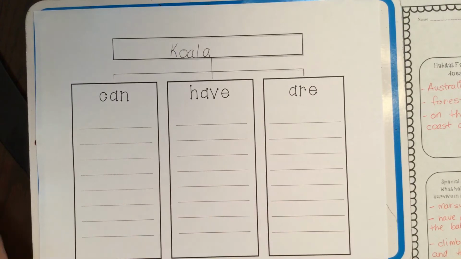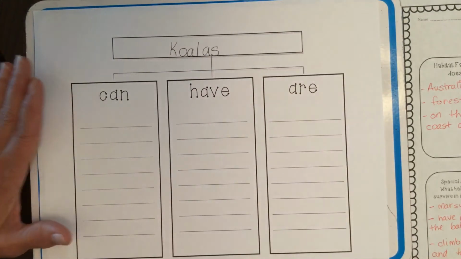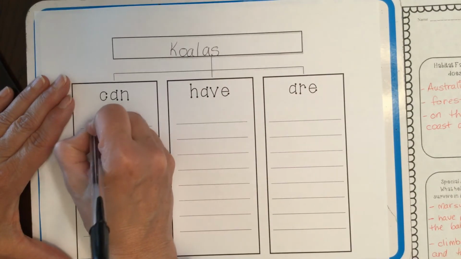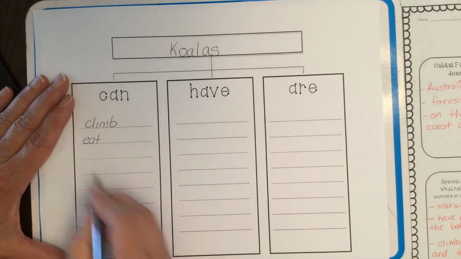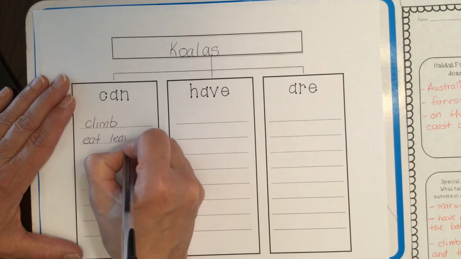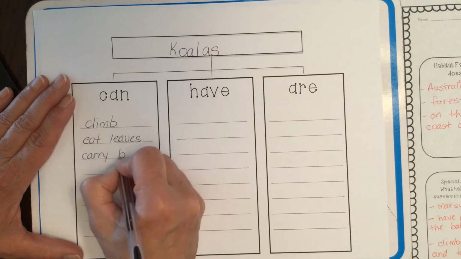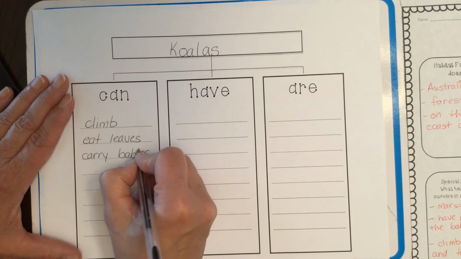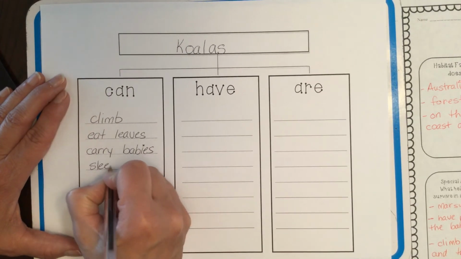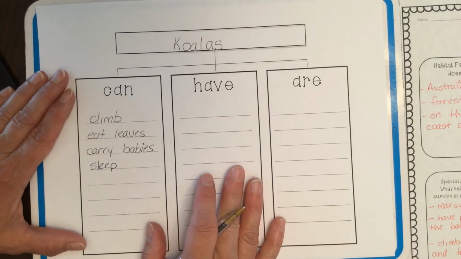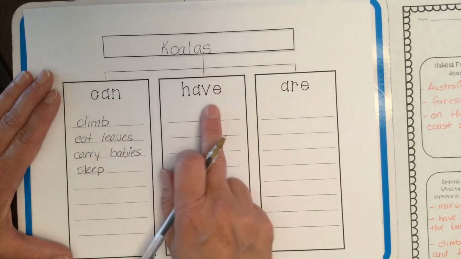And then I do the sentence like, koalas can. I think I'm going to put an S on there so my sentence sounds good. Koalas can climb. They can eat. This is a list, my friends, so I don't have to make sentences. Eat leaves. They can carry their babies. What else can koalas do? They can sleep. I'd have to do some more research to think of other things koalas do. Let's leave our list at 4 and go to koalas have.